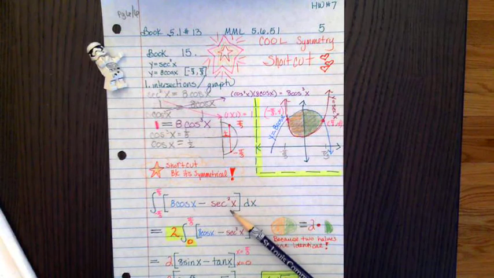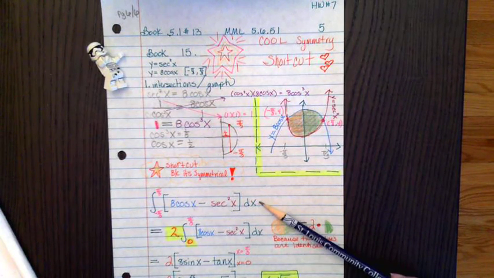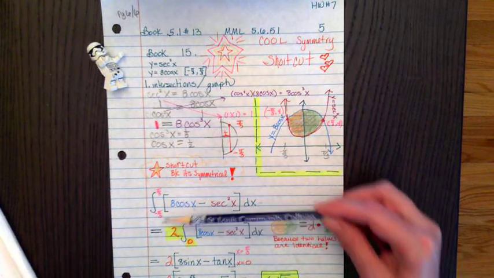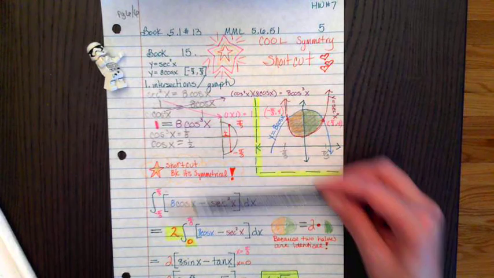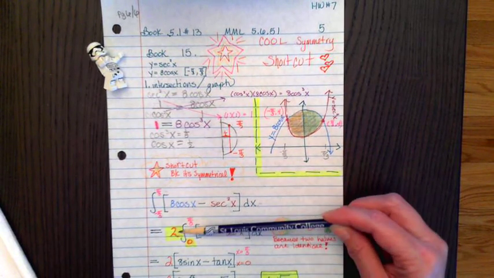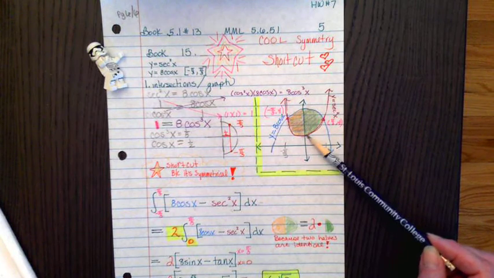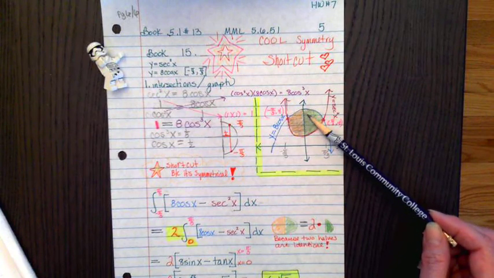Here's the cool shortcut. Rather than integrating from negative pi over 3 to pi over 3, we could integrate from 0 to pi over 3 and double the result, because going from x equals 0 to pi over 3 gives us this green region. Then we just double this green region because the green and orange are identical.